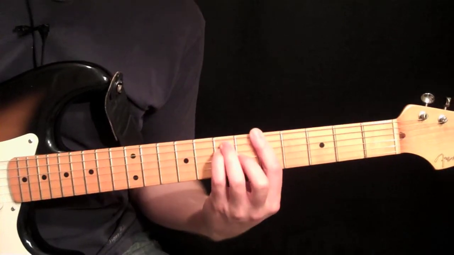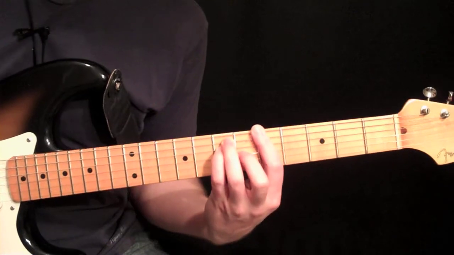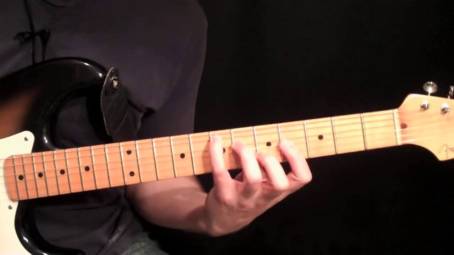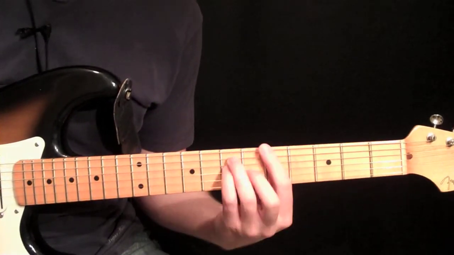So we have, and there's your first chord progression. You can just loop that, and you can play that any way you want.